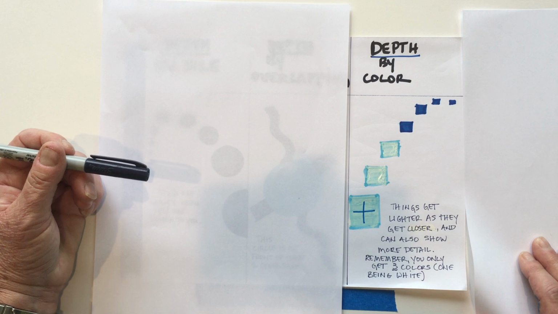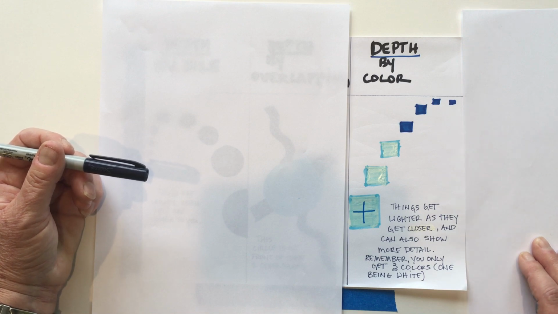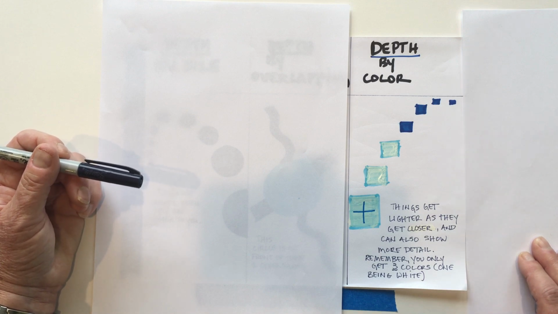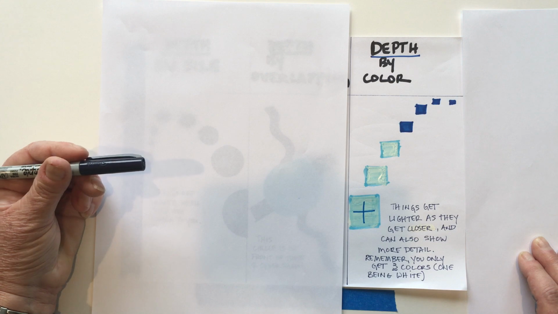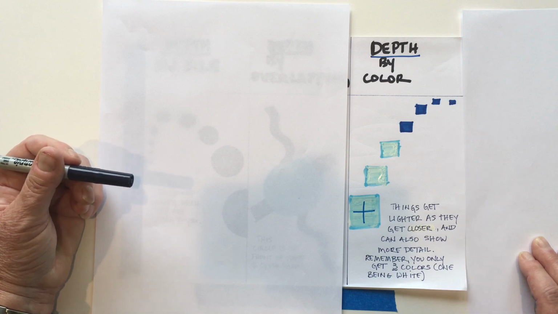Remember, you only have 3 colors to work with: white, light blue, and the primary blue, or red, pink, and white, or yellow, light yellow, and white.